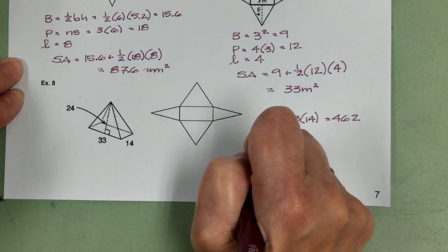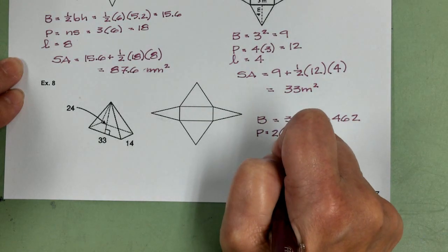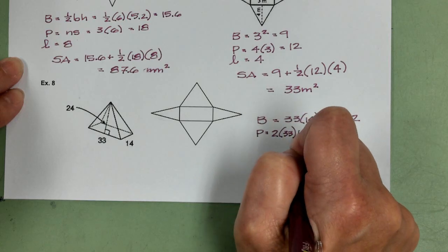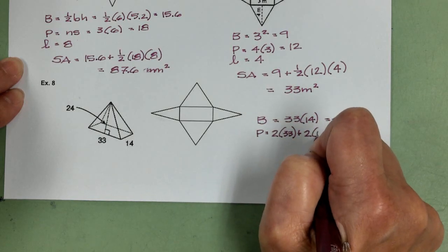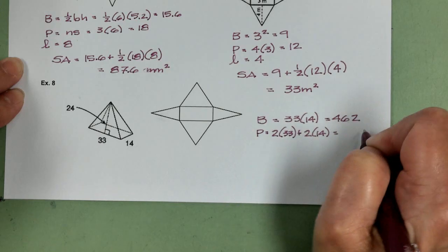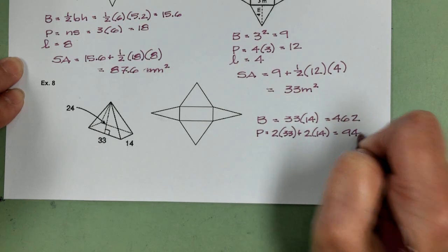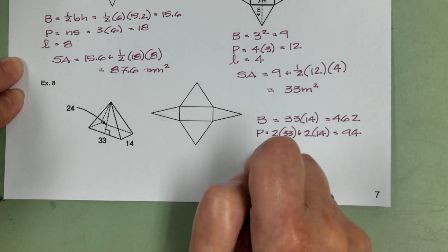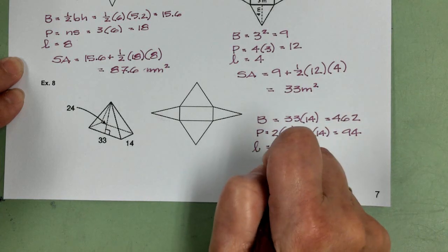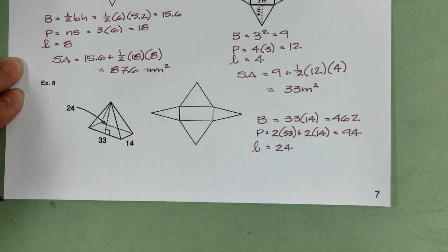Our perimeter is going to be 2 times 33 plus 2 times 14, which gives us 94. And our slant height is given as 24.